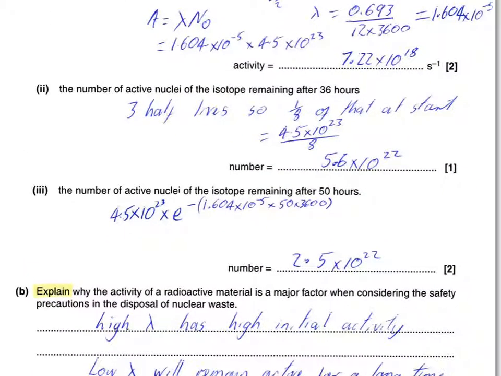And then the number of active nuclei of the isotope after 50 hours. Now I could have said, well, 50 divided by 12 is the number of half-lives, and then multiplied that original number by a half to the power 50 over 12. But my feeling was that in this case it was easier to go with the full A equals A naught e to the minus lambda t. So there's A naught, there's e, there's minus lambda, and there's the t, 50 hours times 3,600 seconds in an hour. And we end up at 2.5 times 10 to the 22.